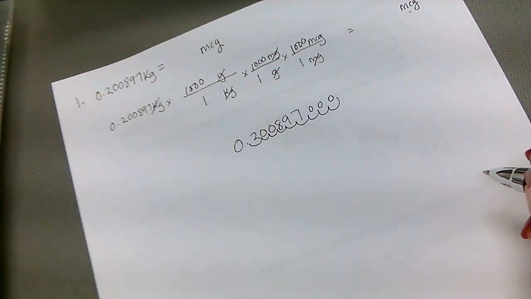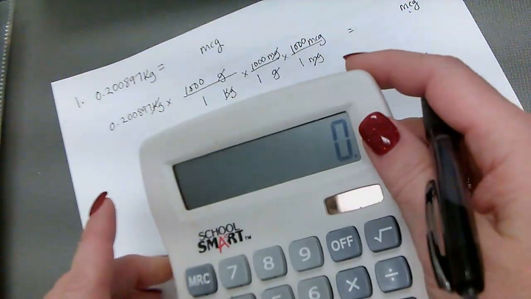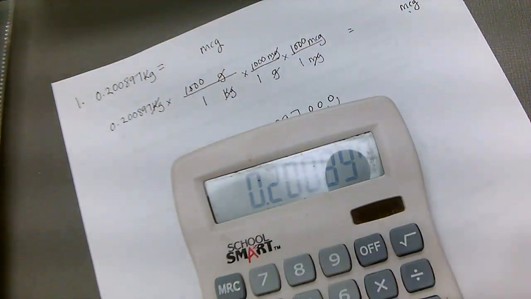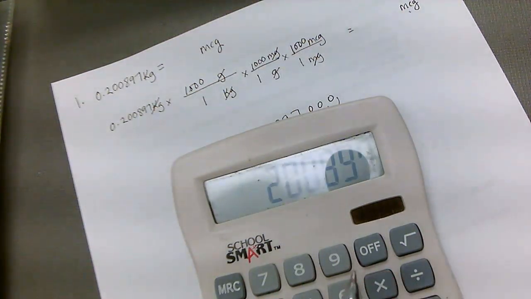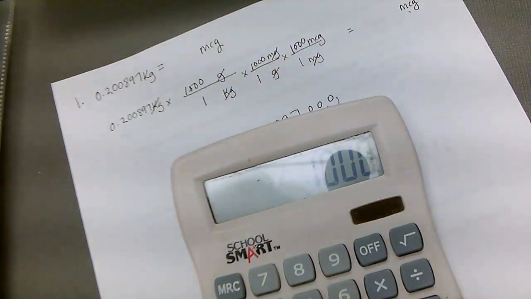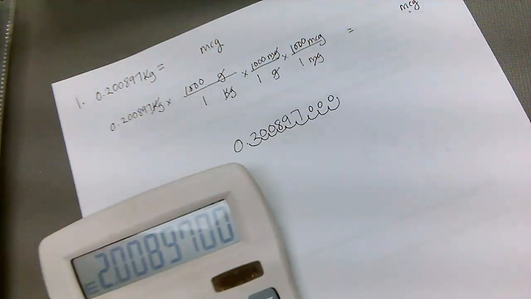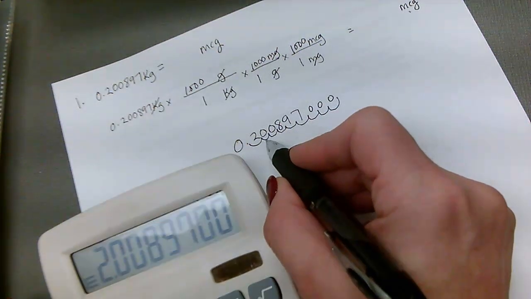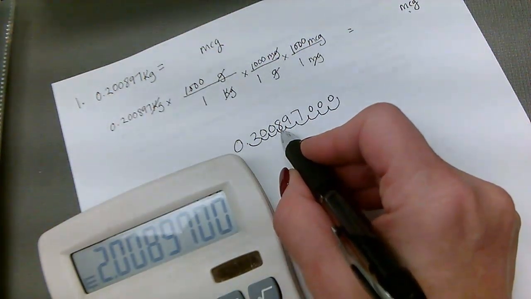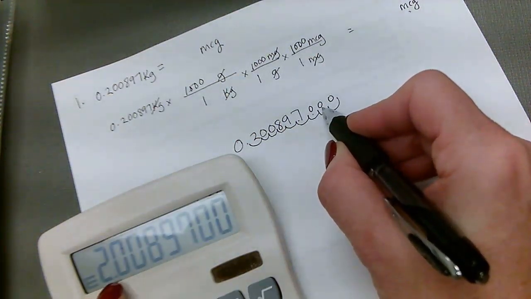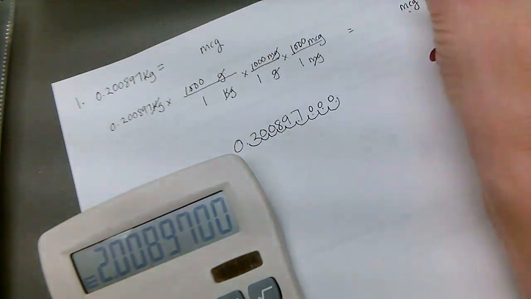Or we can put it in our calculator. Let's see what our calculator can do. So we have 0.200897 times 1,000 times 1,000 times 1,000. Okay, because it's such a large number, it's giving us 200,897,000, and there's one more 0 because that's where the point is. So that is the correct answer.